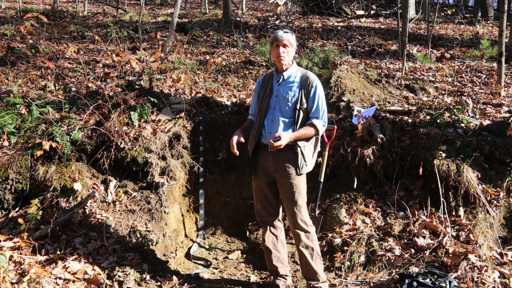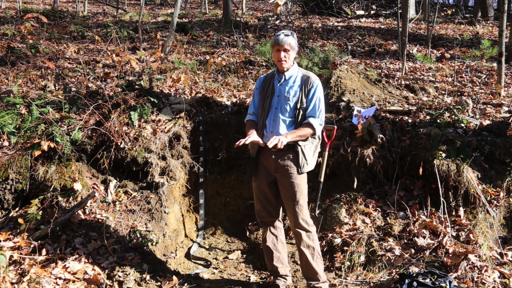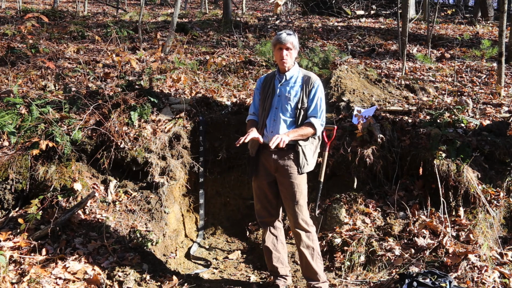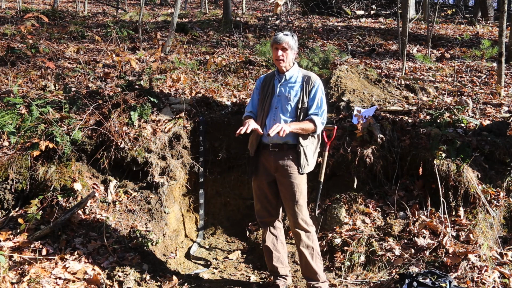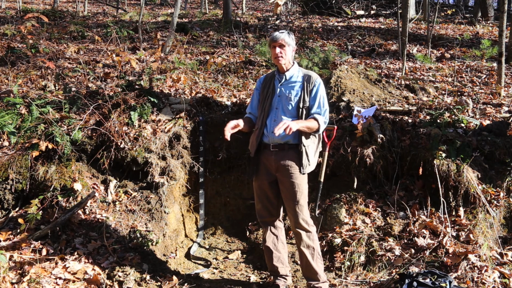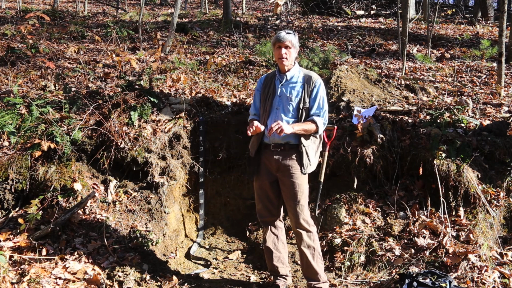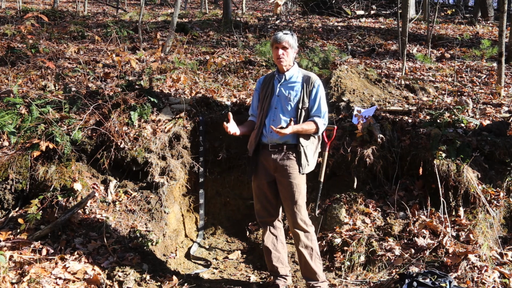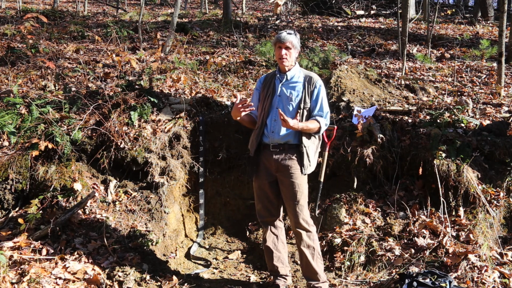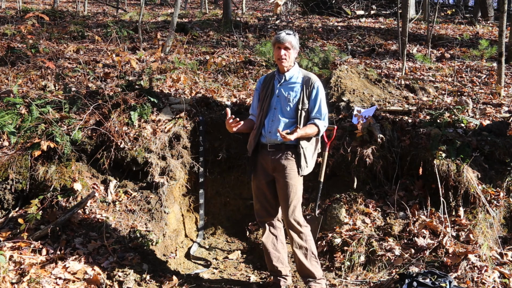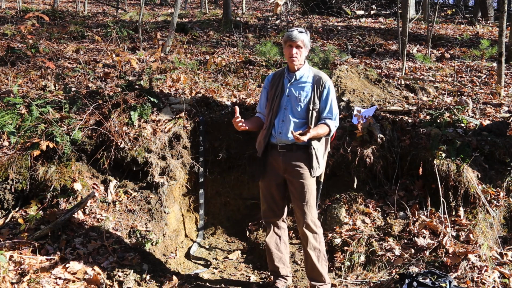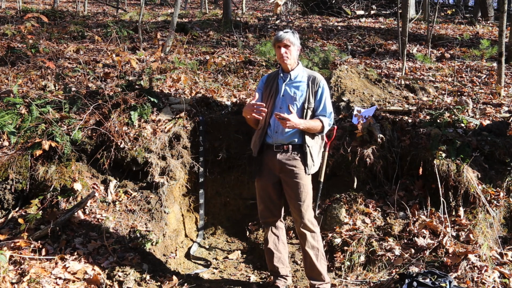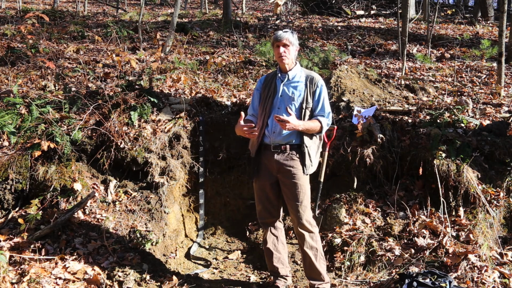In a nutshell, what happens is if the soil has a water table in it, and the water table rises up to a point in the springtime, which is typically the wettest time of the year in our part of the world, the iron in the soil, which is the predominant coloring agent in the mineral part of the soil, can be either oxidized or reduced.